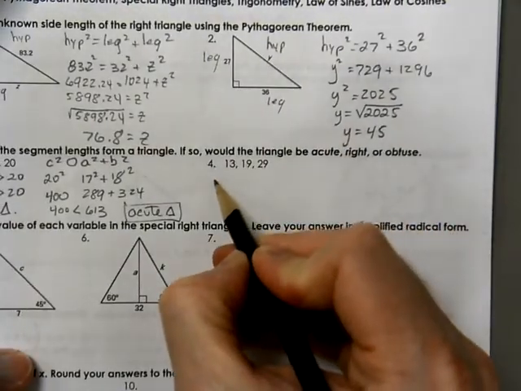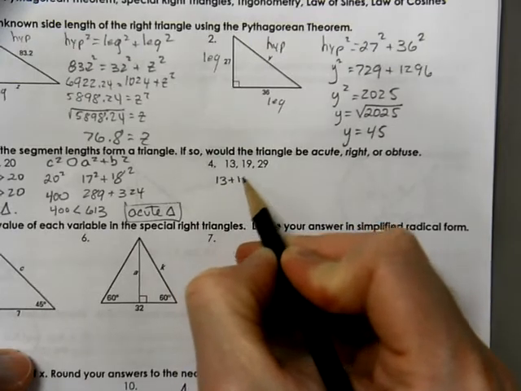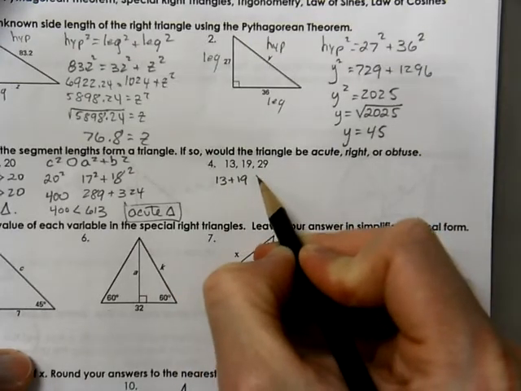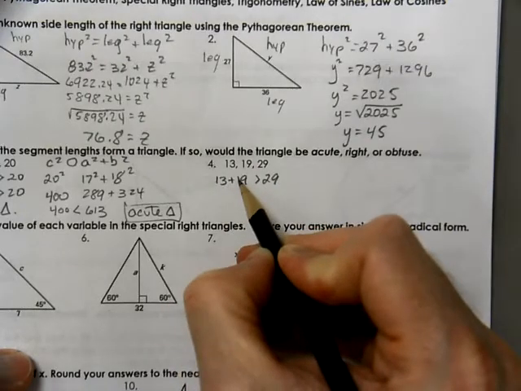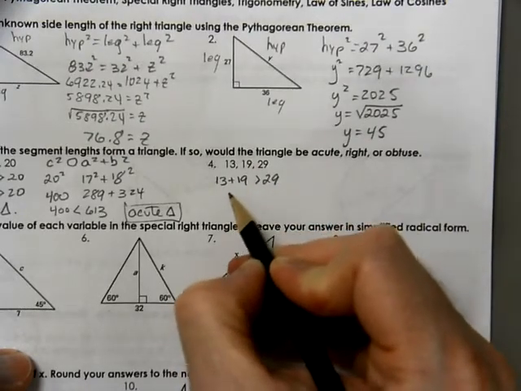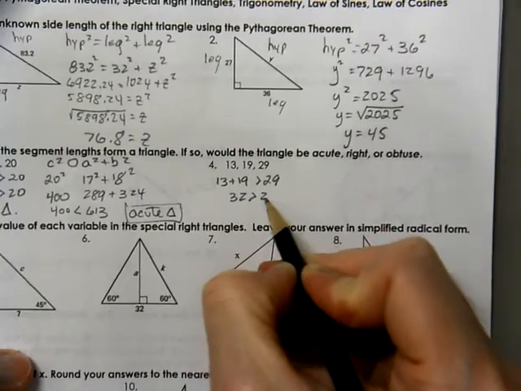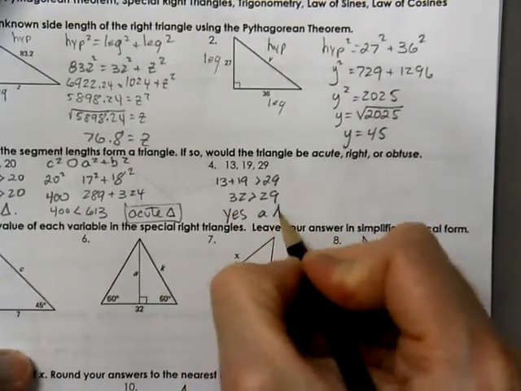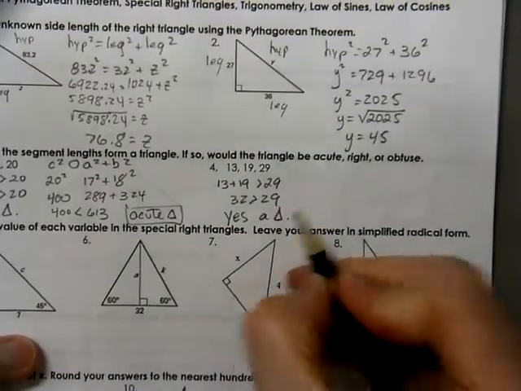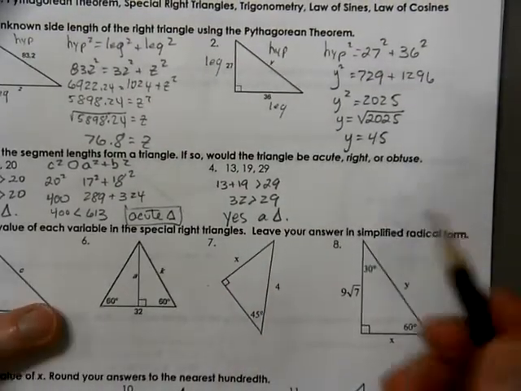Here, we're going to compare our two smaller sides, and we hope that that's greater than 29. That's 32, and of course that's greater than 29. So yes, a triangle. Now we got to figure out what type of triangle it is.